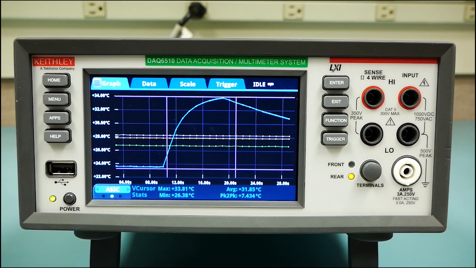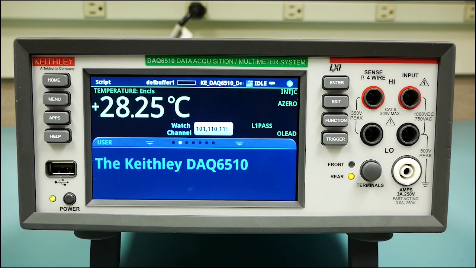Another great feature of the graph screen to check out is the Trigger tab, where you can define visual triggering on your data. Finally, the automated script ends and leaves you on the text swipe screen. From here, you can go and review any of the features already shown, or move on and dive into some of the other great features of the DAQ6510.